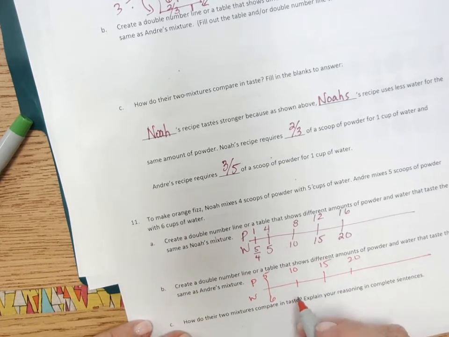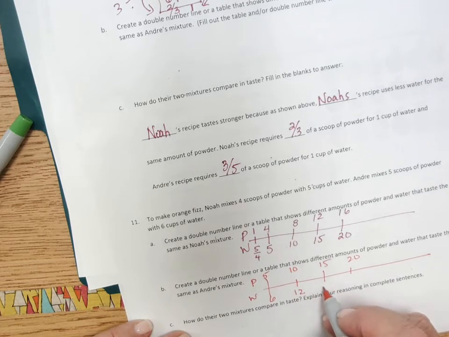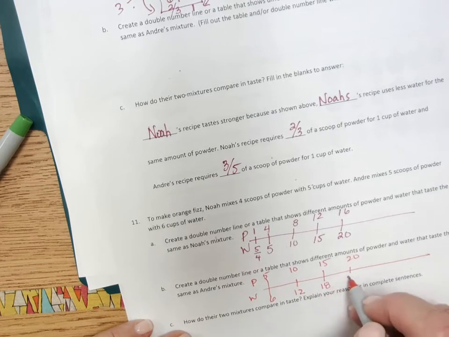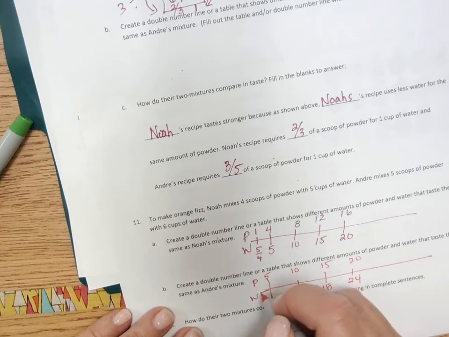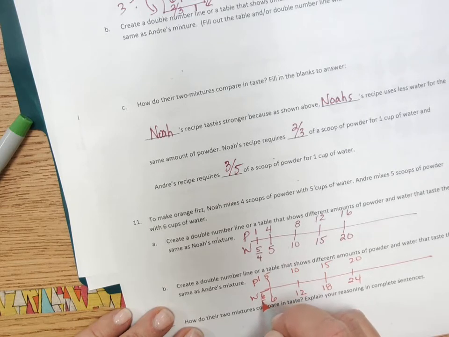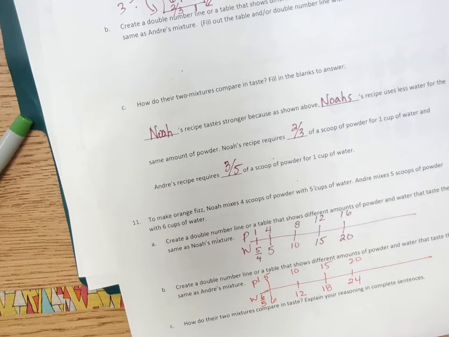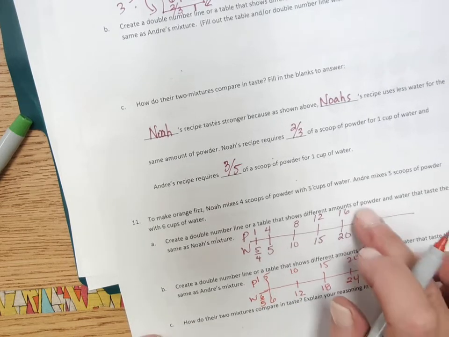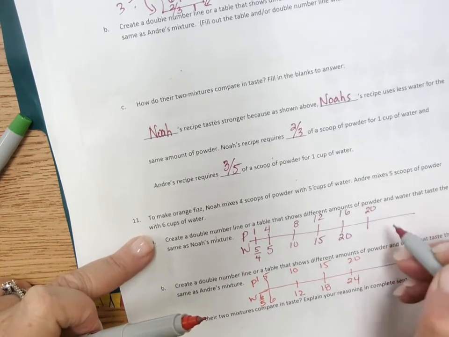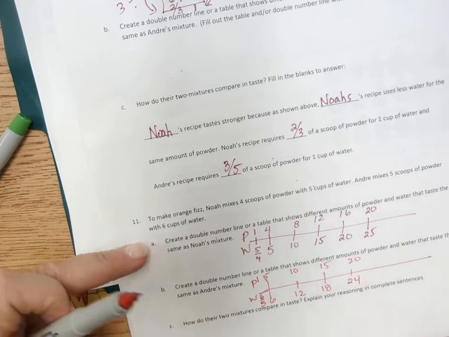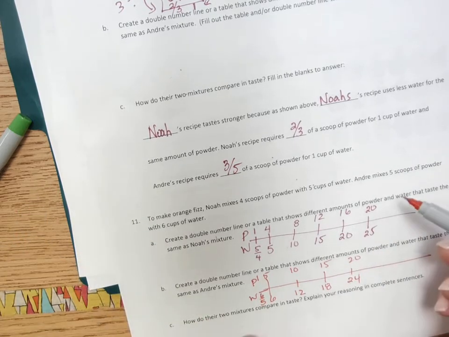And then 6, 12, 18, 24. I don't have anything figured out yet. Let's go down to 1. So this is going to be 6 divided by 5. That doesn't really help me. All right, I'm going to go up 1 more on this one. So I'm going to have 20 and 25. Now I can compare.